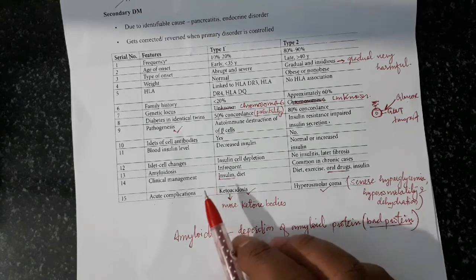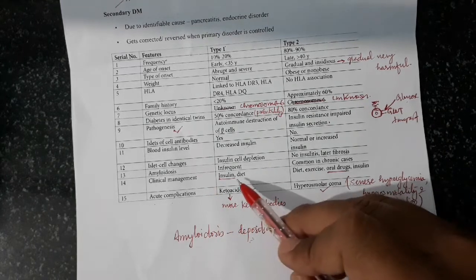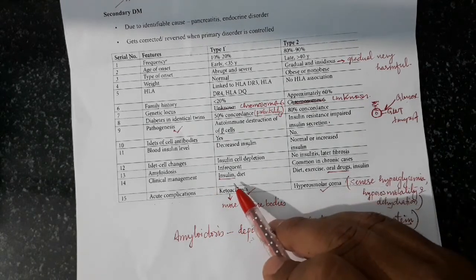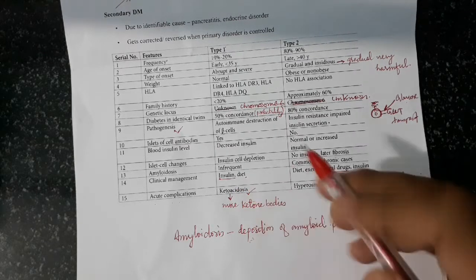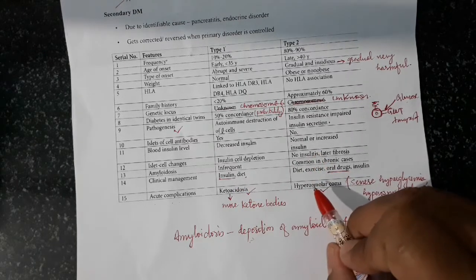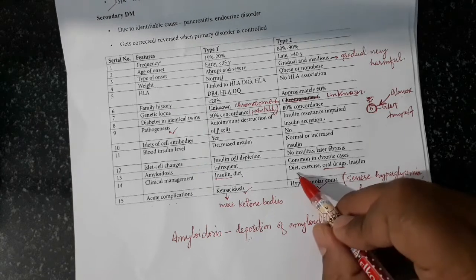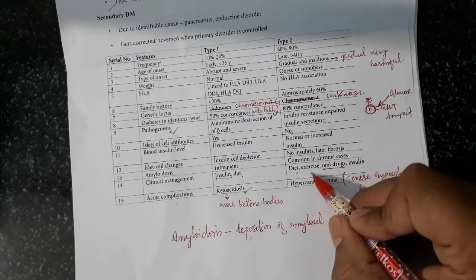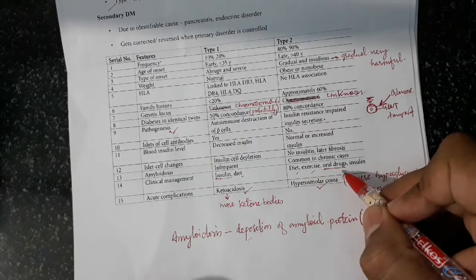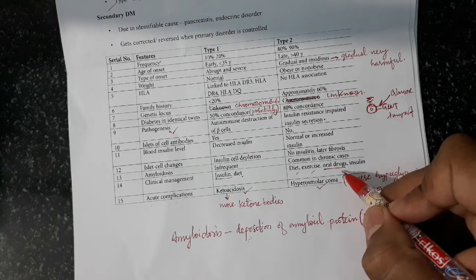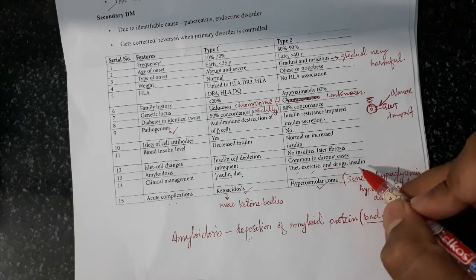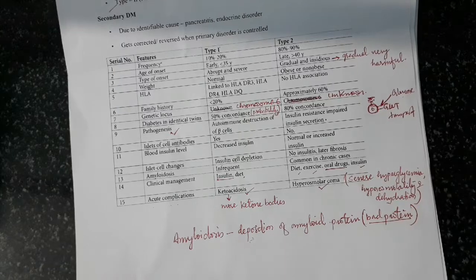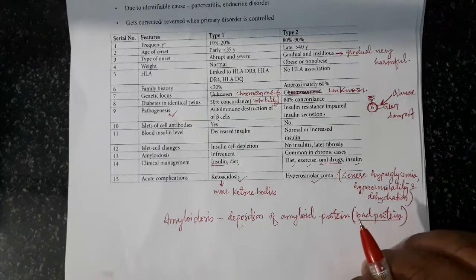Clinical management, so how you can manage type 1, for that you have to depend upon the external supply of insulin, as well as you have to do some diet. Then type 2, along with diet management, you have to do exercise, and mainly you have to depend upon the medicines, that is called oral hypoglycemic drugs. In some cases insulin is also taken.